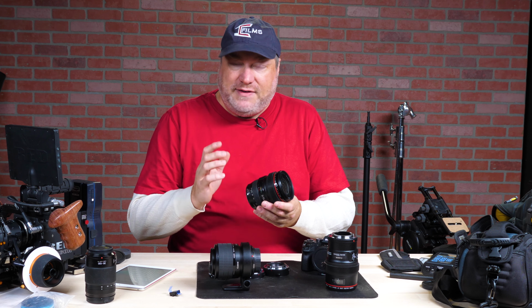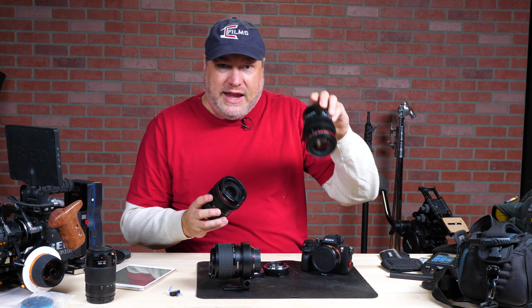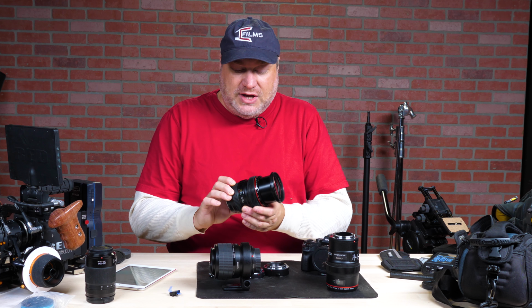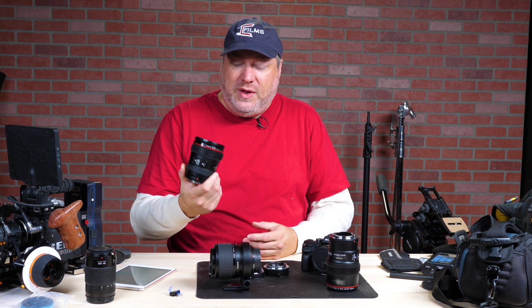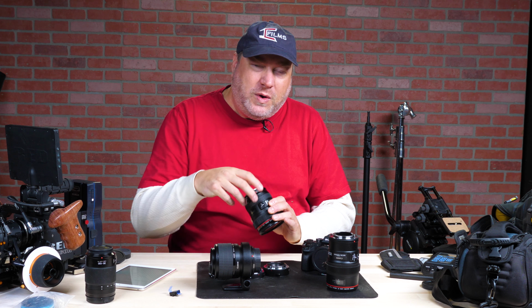Now this lens does have image stabilization. It also is an autofocus lens. That 100mm Canon is also an autofocus lens. I forgot to mention that, sorry about that. So this 24-105 will actually do macro. It's just doing it at about a 25% ratio.